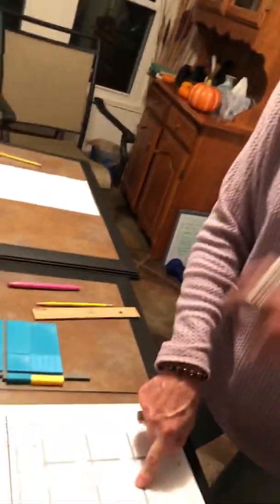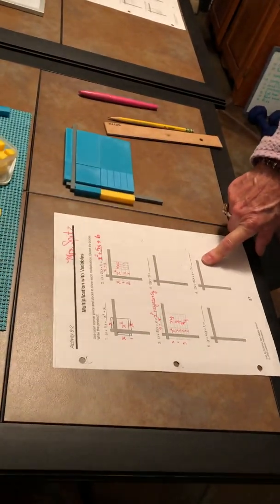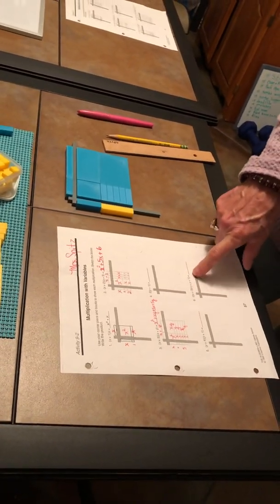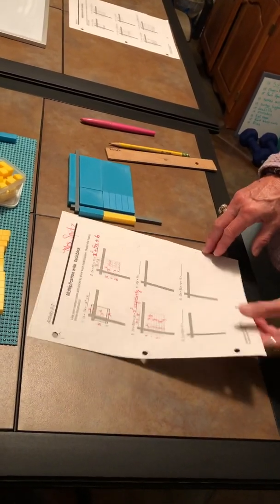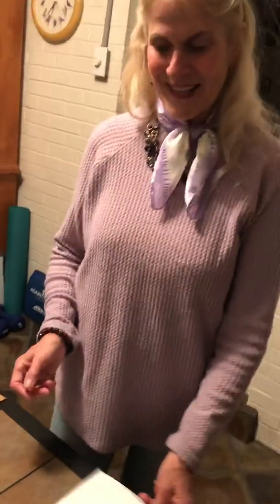All right, so that's all I'm going to do right now, and the rest is up to you. I think you can handle, for sure, you can do 4 and 5. They're similar to the ones we just did. 6 I'm going to give as a challenge because it has a binomial times a trinomial, which is a really big one. But enjoy this work. Isn't it fun? I love doing this.